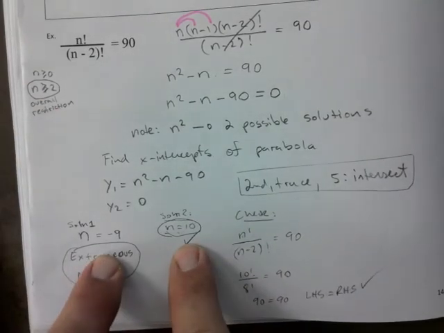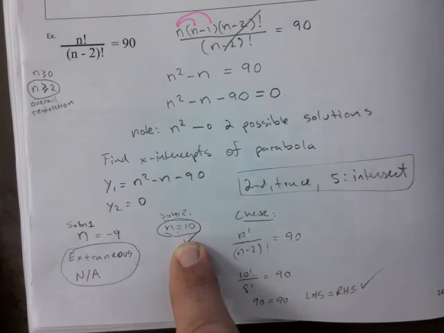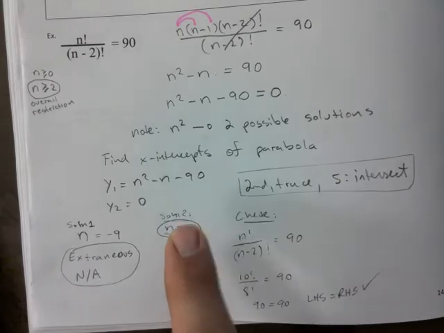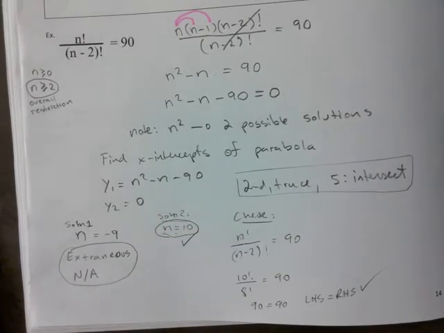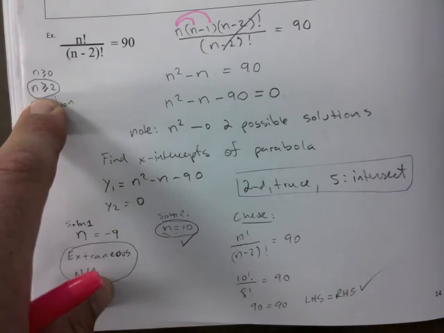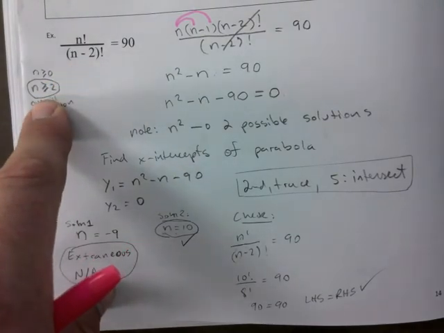Sometimes they both qualify. Sometimes none of them qualifies, actually. But there could be two possible solutions. In this case, there was one. Does that make sense? So go back to your restriction, which you identify right at the beginning.